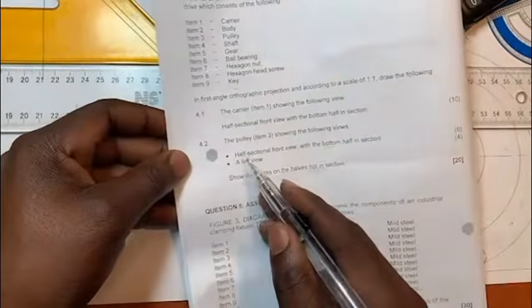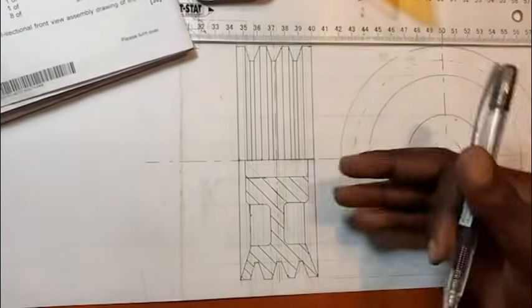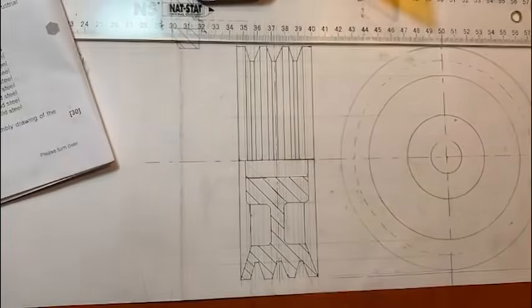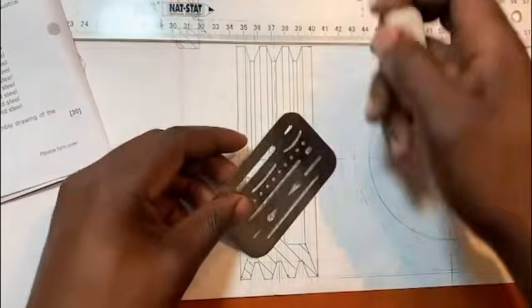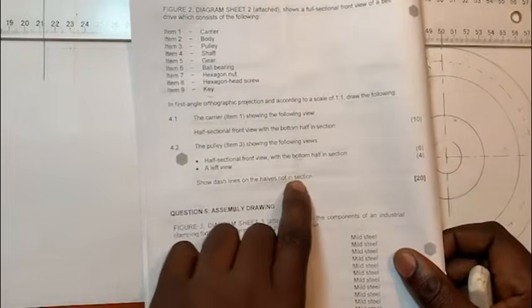So if the question says a half sectional with the bottom half in sectioning, the bottom part is the one that's supposed to be in sectioning, and the upper part won't be in sectioning. You understand? So show dash lines on the half sectional not in sectioning. You have to show the hidden details.